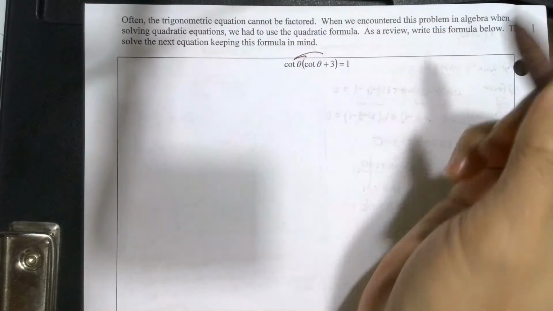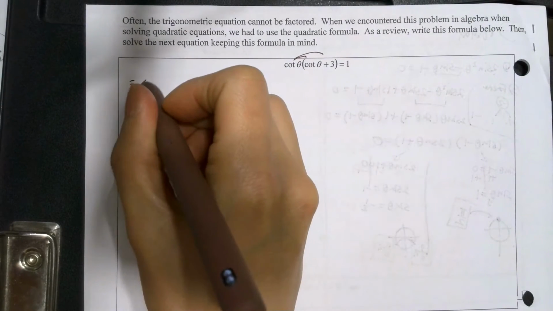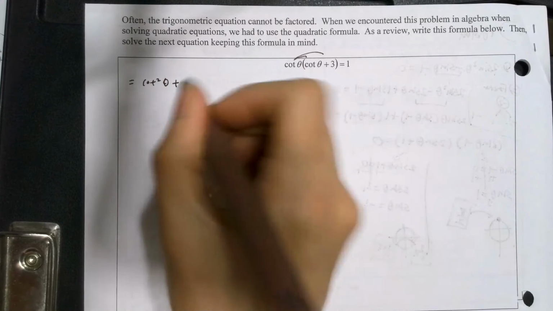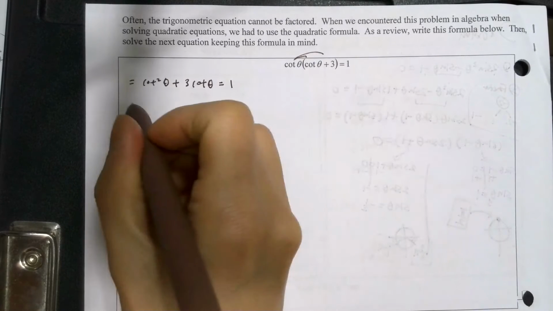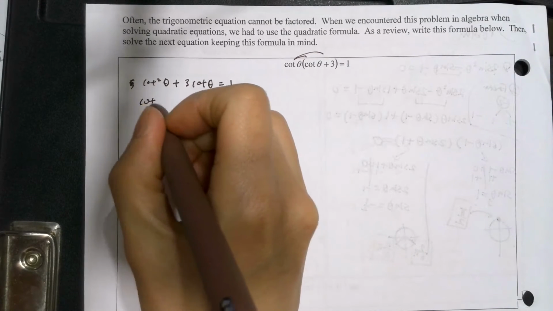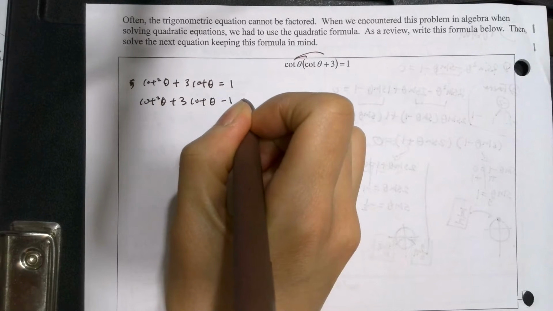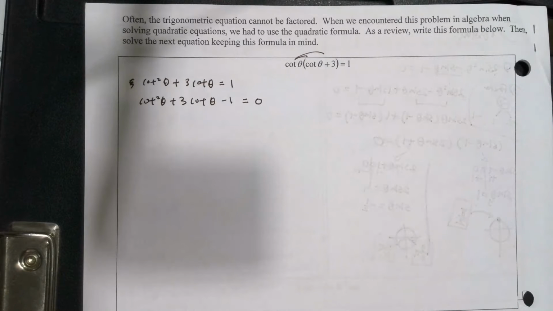So let's go ahead and distribute that cotangent theta. So I get cotangent theta times cotangent theta is cotangent squared theta, plus cotangent theta times 3, 3 cotangent theta, is equal to 1. Alright, let's go ahead and subtract 1 from both sides. Cotangent squared theta plus 3 cotangent theta minus 1 is equal to 0. Okay, so there is my standard form.